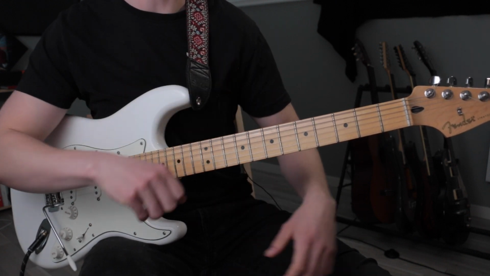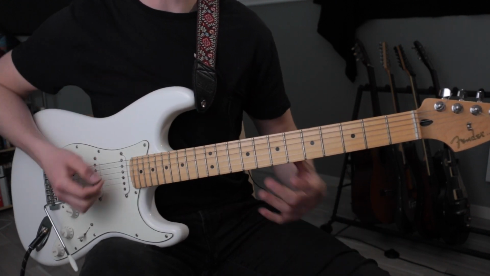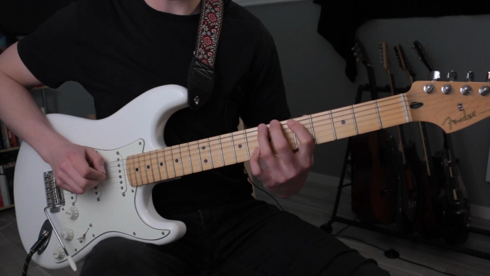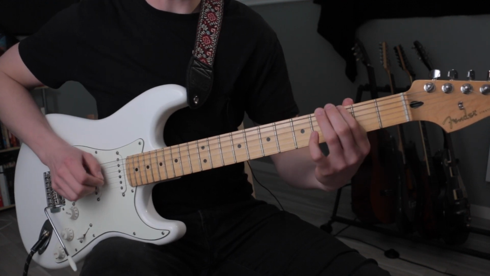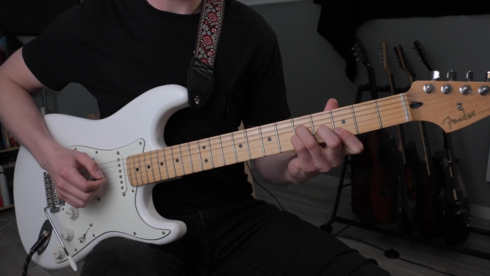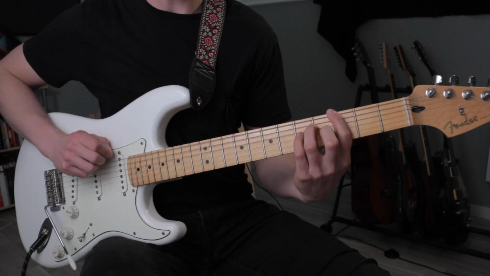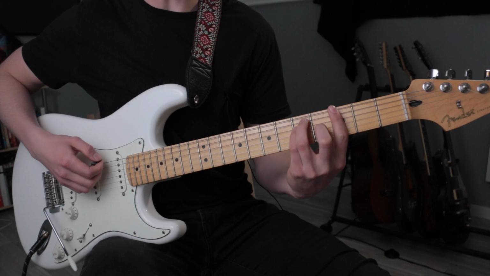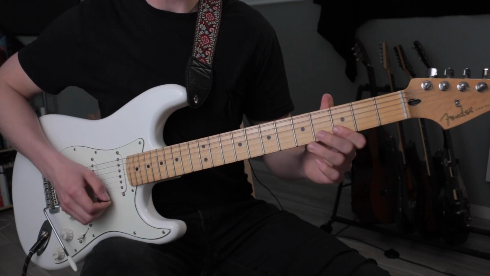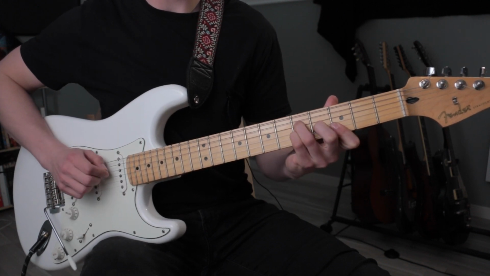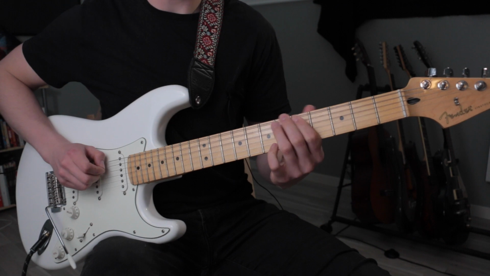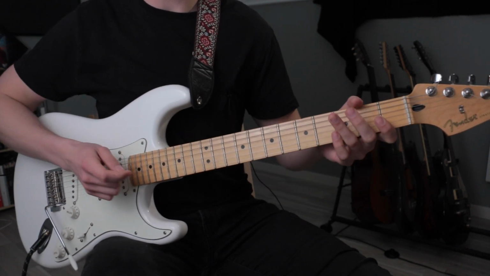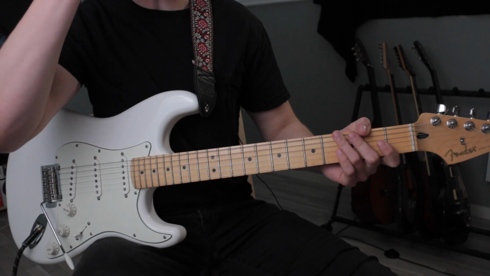He breaks it up into different smaller pieces, which is kind of interesting. It's the same with that G chord as well, G major. To me, that is really beautiful.